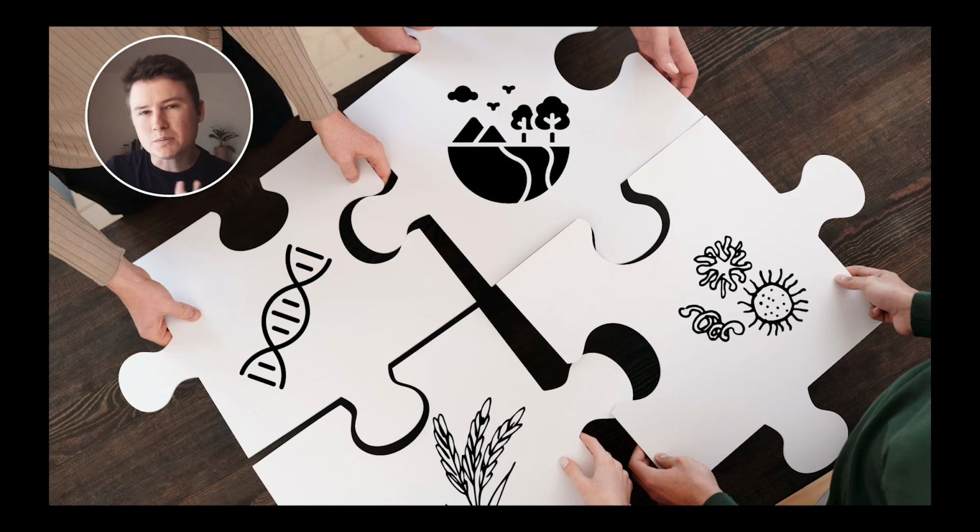Therefore, knowing which microbes associate with which genotypes in different environments helps us see the bigger picture and allows us to make more accurate predictions. We call this interaction a genotype by environment by microbiome interaction.